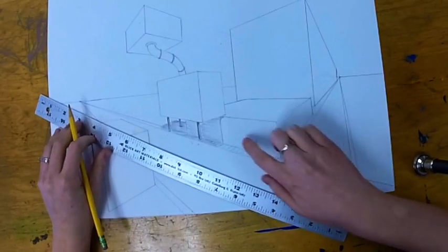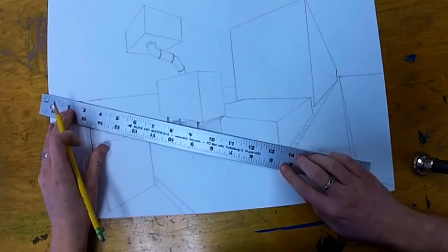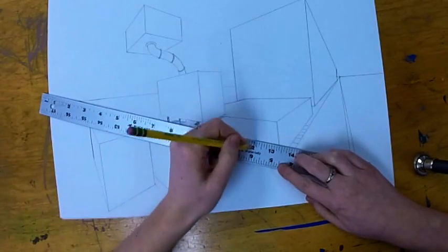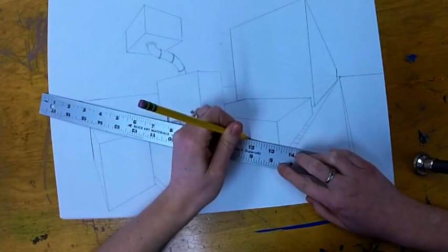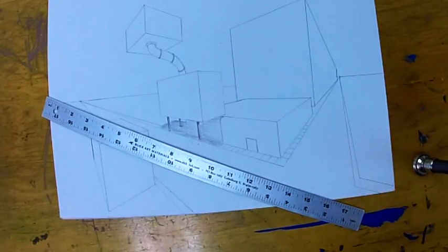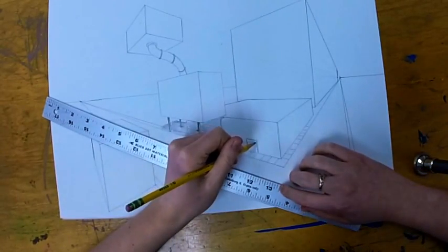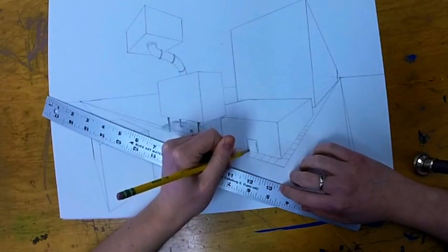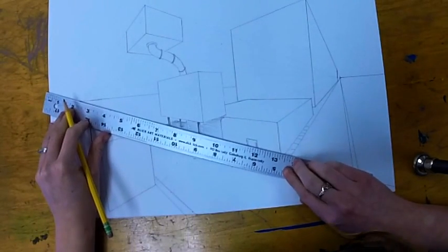And then for the top of the door, it would be a converging line to the converging line that the top and bottom of the building would be. So there's my door. I could give it a door frame if I wanted to, with two more parallel lines and another converging line.